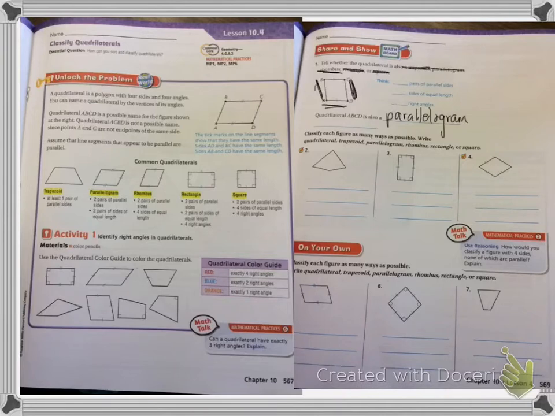So that's where I'm going to look at these tick marks here and see that they're all marked with the same marking. And since they are all marked with the same marking, that tells me that they are all the same length. So this also does fall under the category of a rhombus. Okay?